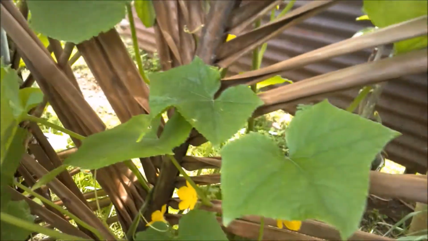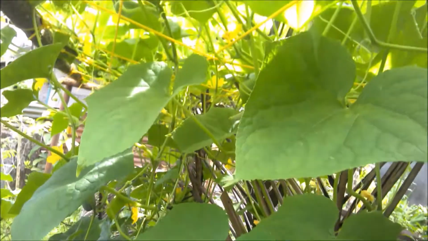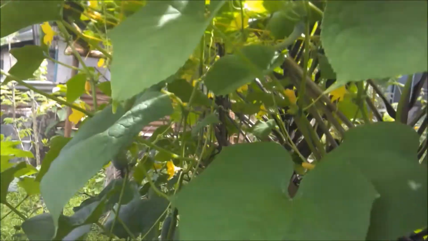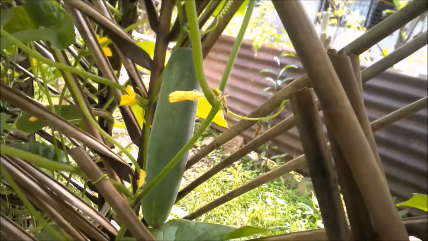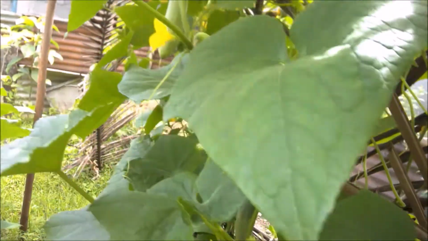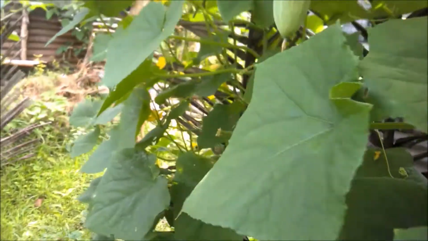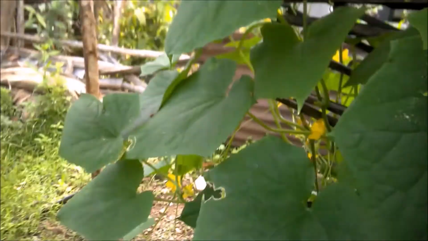There are lots of pepino here. This pepino is good for salad. To make a pepino salad, you just add a small amount of vinegar and some sugar in it. Then it is ready to eat.